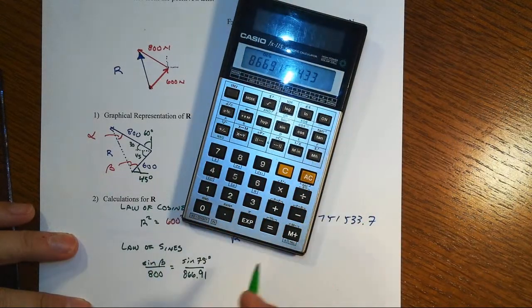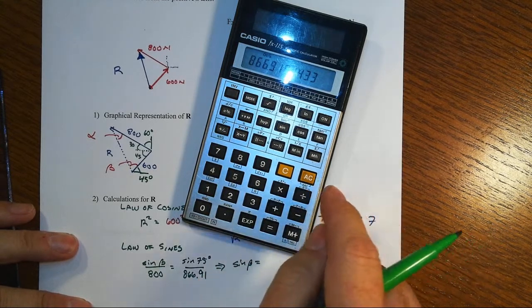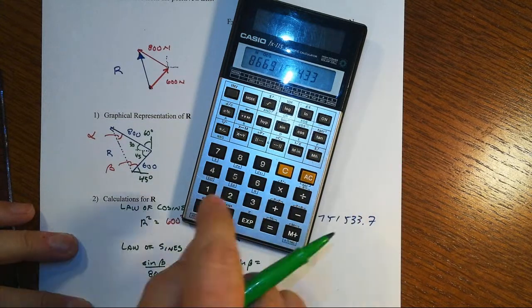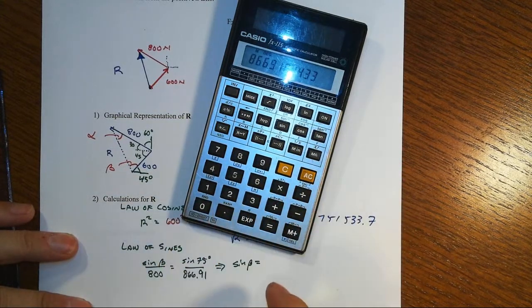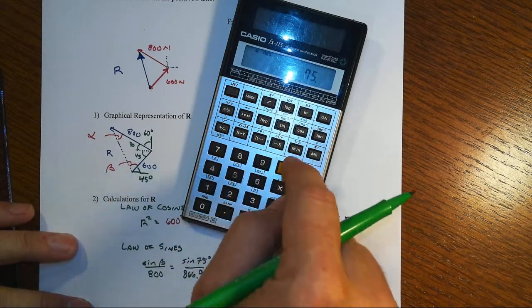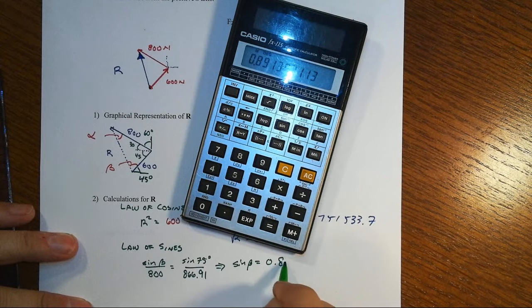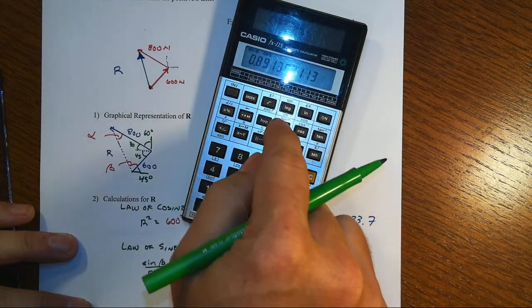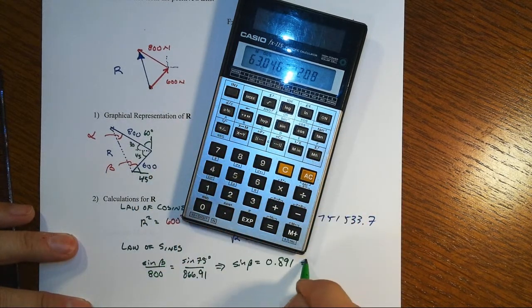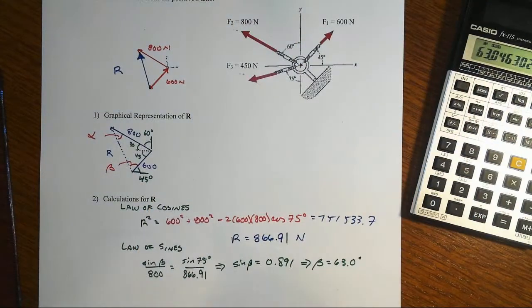And so we can solve that for sine of beta. That would be equal to 800 divided by the 866.91 times the sine of 75 degrees, and that's equal to 0.891. Take the inverse of that, and we find out that beta is equal to 63.0 degrees. Okay, so that's helpful there.